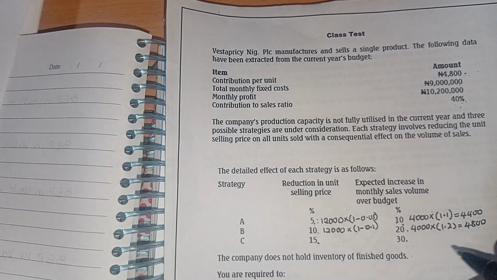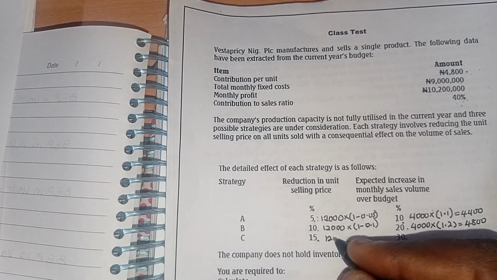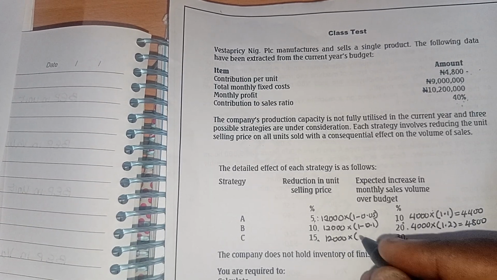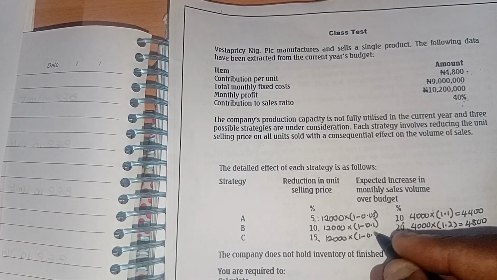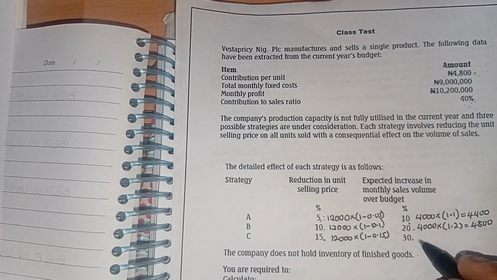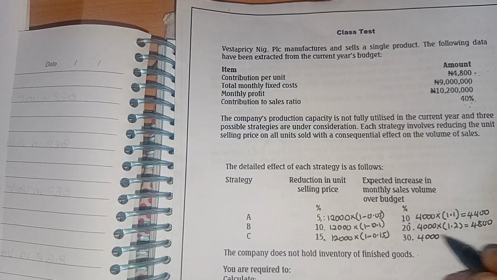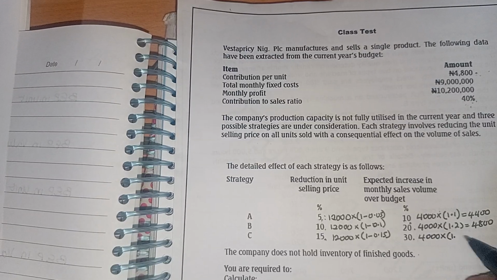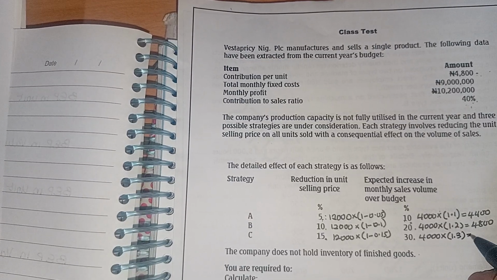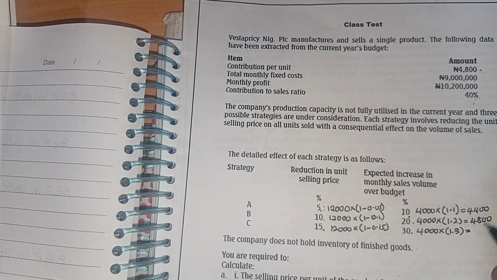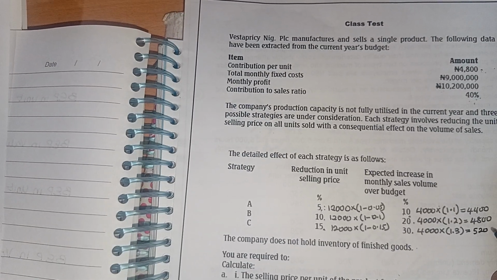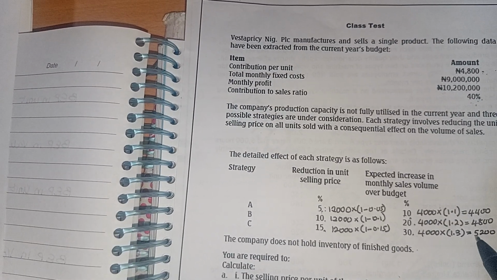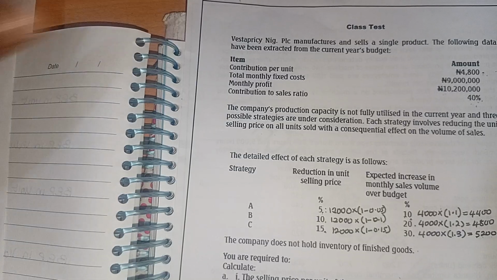Now, if the selling price is reduced, that is 1 minus 0.15, that's how to reduce. The volume will increase by 1.3, and this gives nothing but 5,200. It will increase to 5,200.